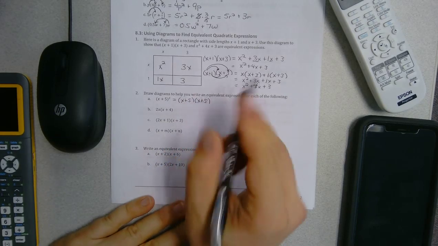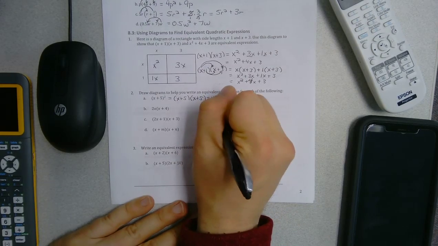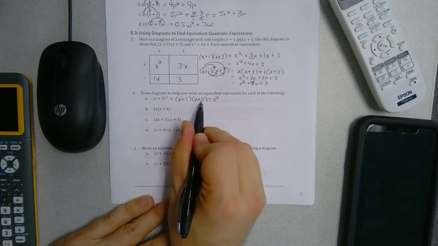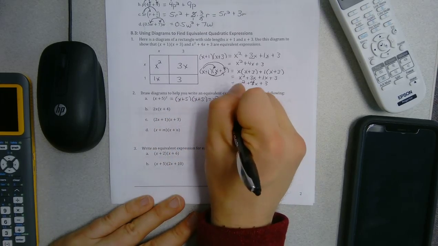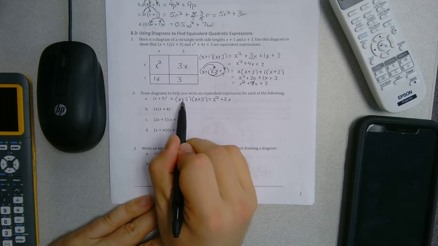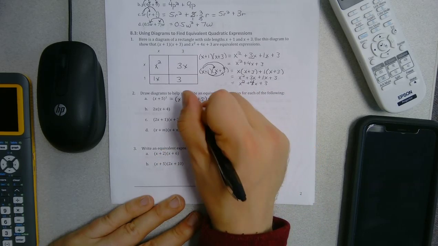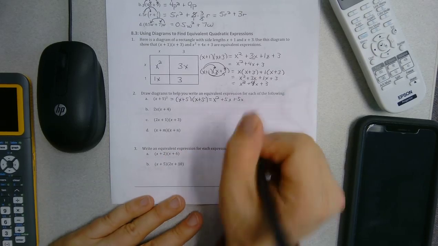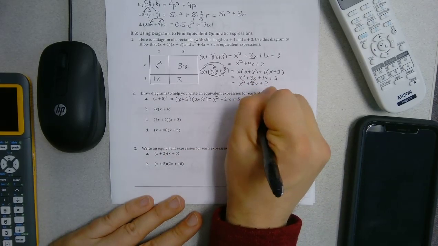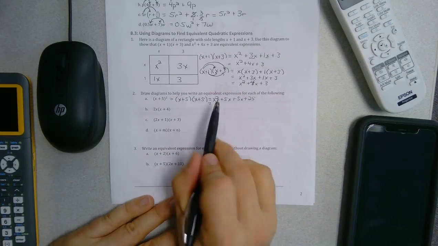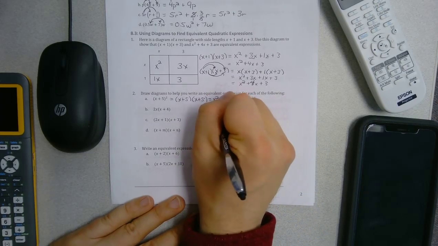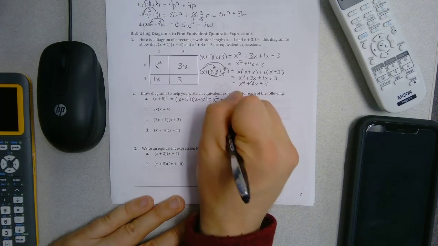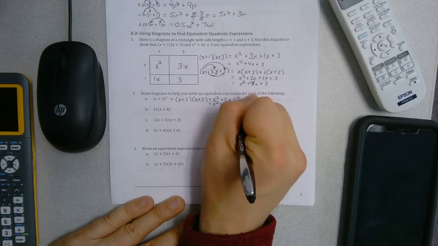So x times x gives me x squared. X times 5, I add 5x. I add now 5 times x, which is going to be another 5x. And then I add 5 times 5, which is 25. Simplifying, I would get x squared plus 10x plus 25.